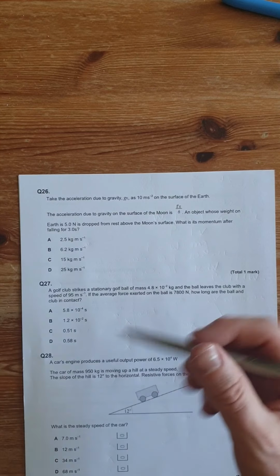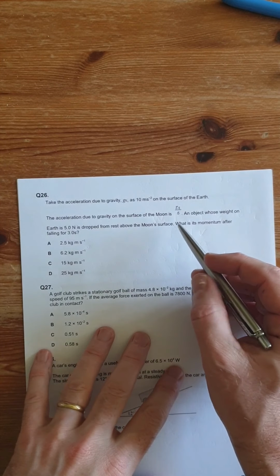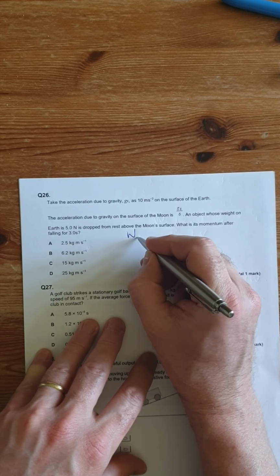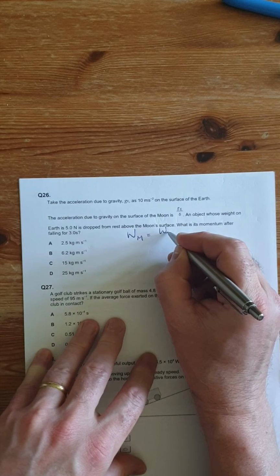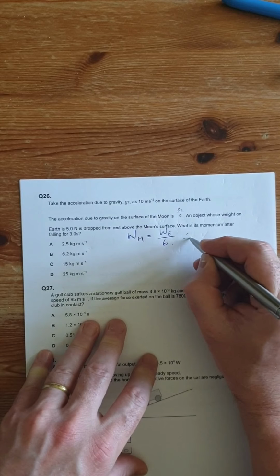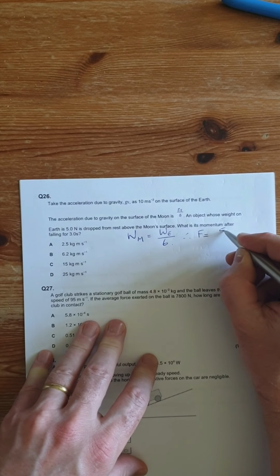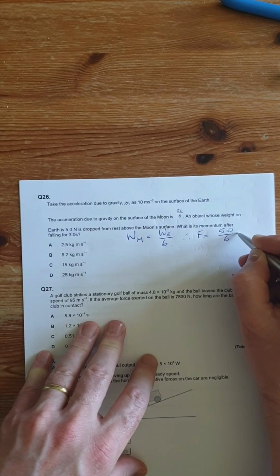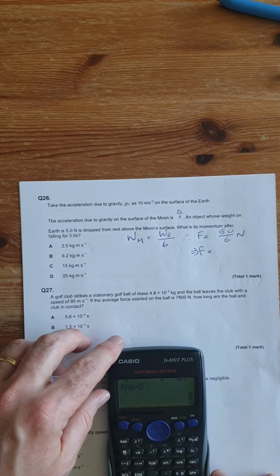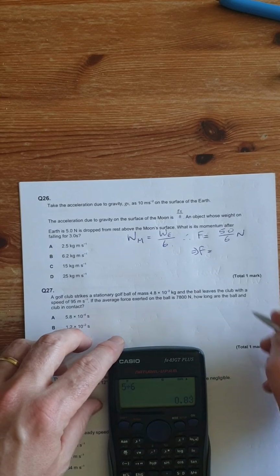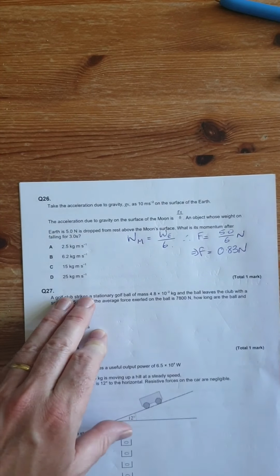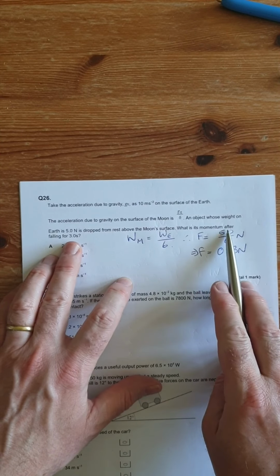But we can take a quick shortcut on this, which is that we know for a start that the force, or the weight on the moon, is equal to a sixth the weight on the Earth. Therefore, the force in this case is going to be 5/6 newtons. So that gives me the force is equal to 0.83 newtons. Okay, and we're told that it falls for 3 seconds.